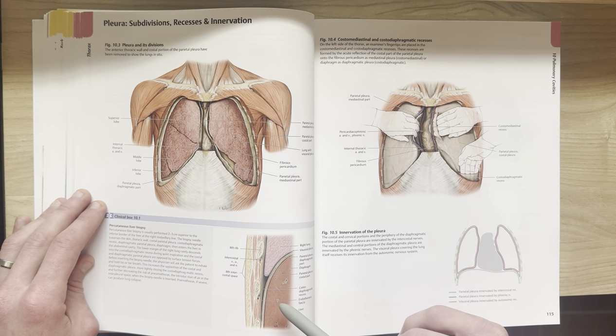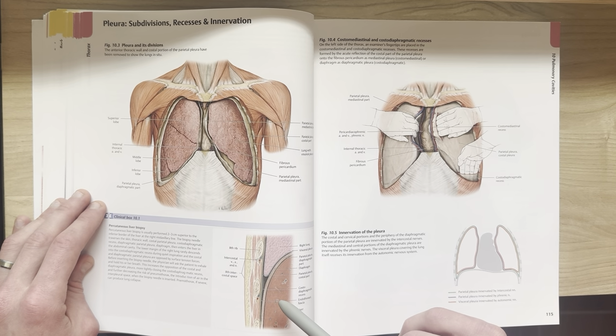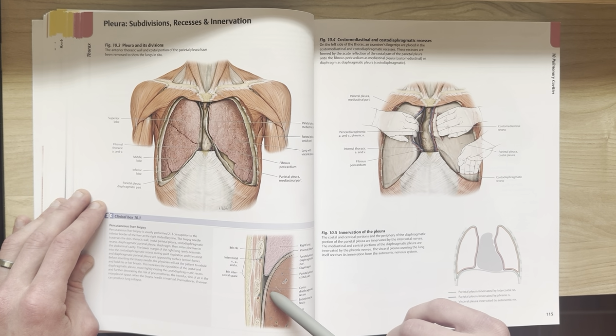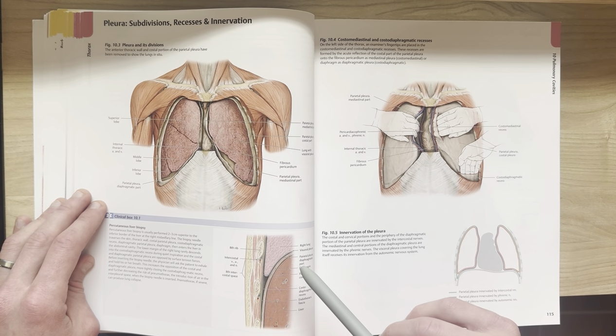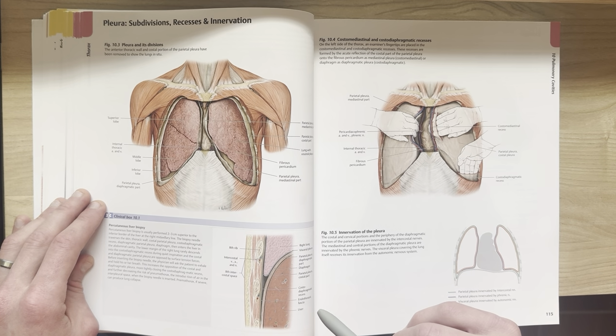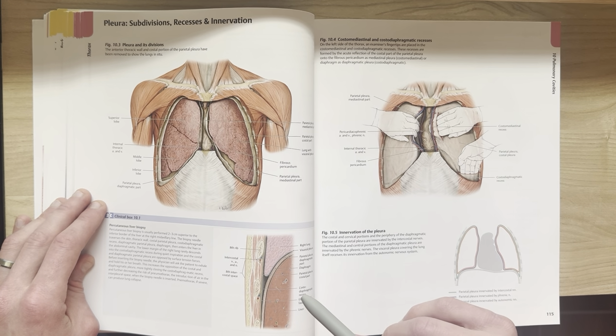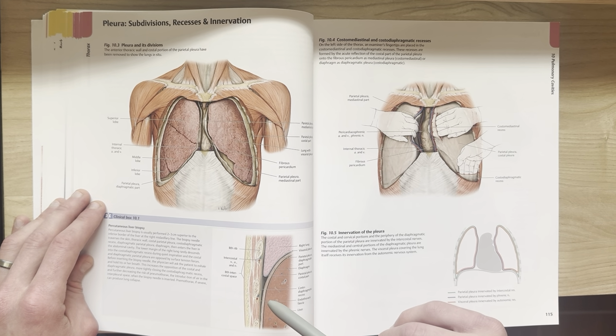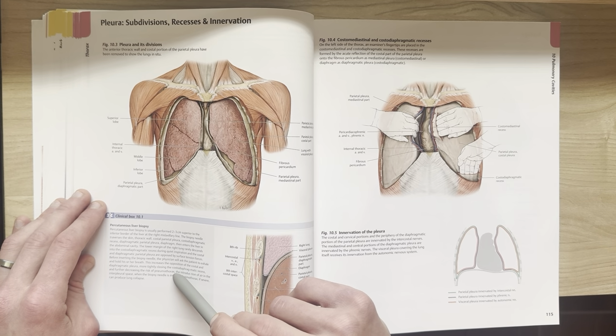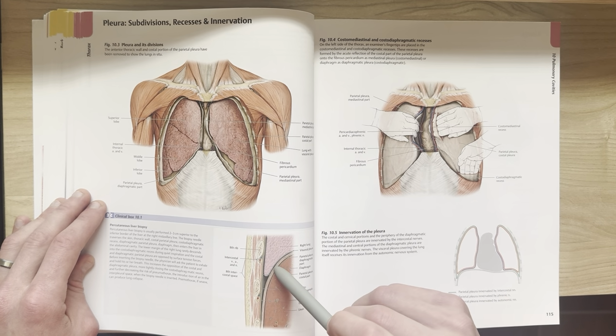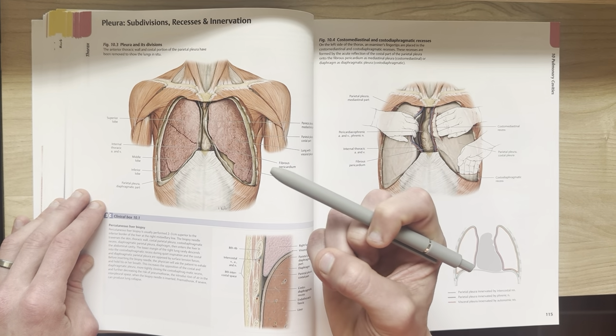Before inserting the biopsy needle, the physician will ask the patient to exhale and hold his or her breath. This increases the opposition of the costal and diaphragmatic pleura, more tightly closing the costodiaphragmatic recess, and further decreasing the risk of pneumothorax. Pneumothorax is a medical term for a collapsed lung. So if that needle were to go in and puncture the lung, it could collapse.